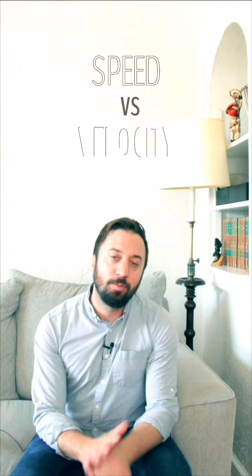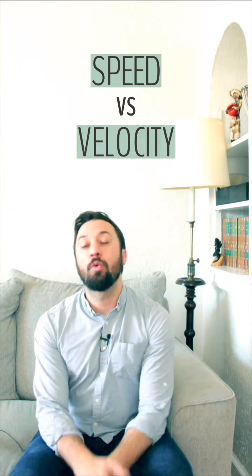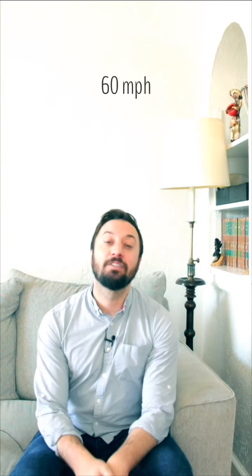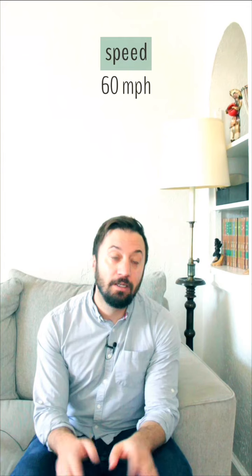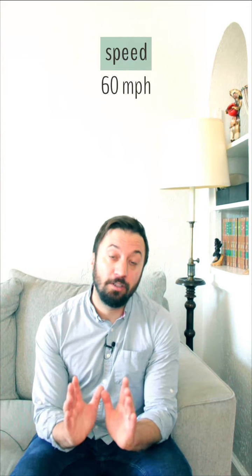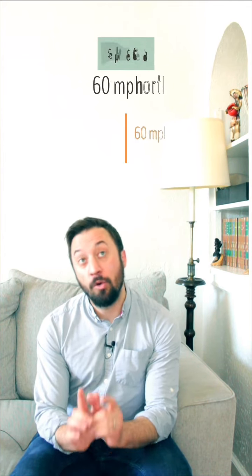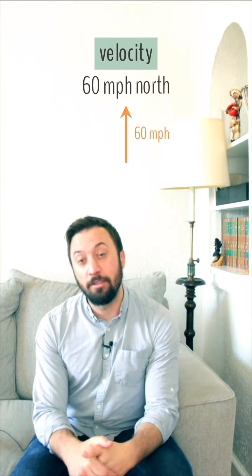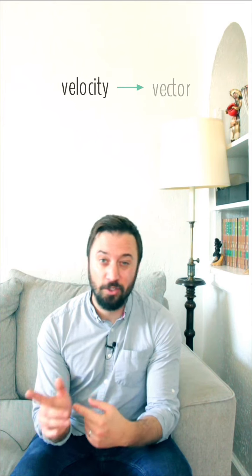So what's the difference between speed and velocity? The quickest answer to that is that speed is just some amount. 60 miles per hour, for example, is a perfectly good example of a speed. For it to be a velocity, you also have to give me some direction. So 60 miles per hour north, for example, is a velocity. Technically speaking, velocity is what we call a vector quantity, where speed is just a scalar.